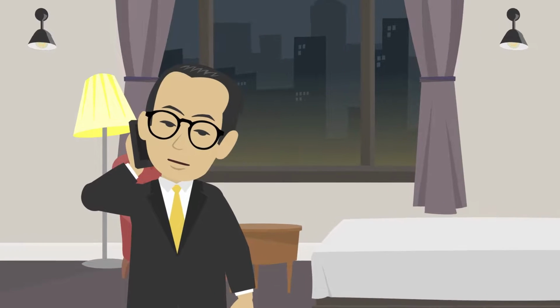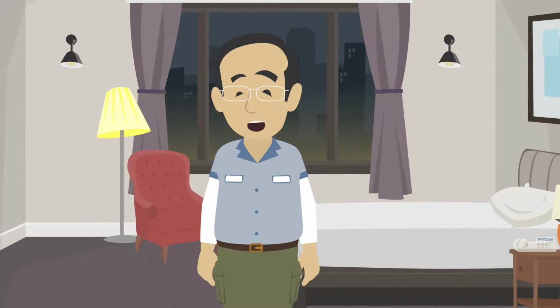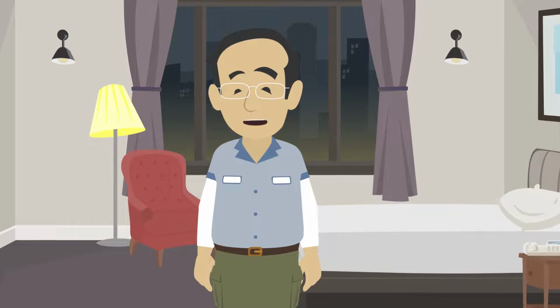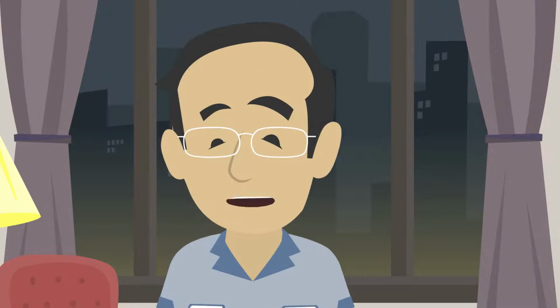My room is hot. Can you send someone from engineering to fix it? Has your guest ever complained of the air conditioning in the room not working? It becomes very uncomfortable in these cases. In this lesson, let us see what steps we can take to fix the problem.